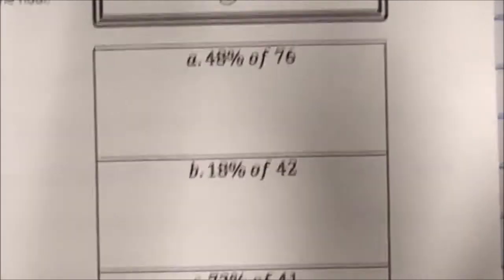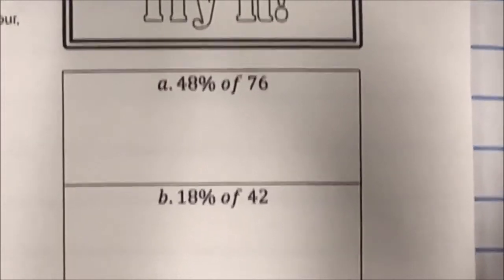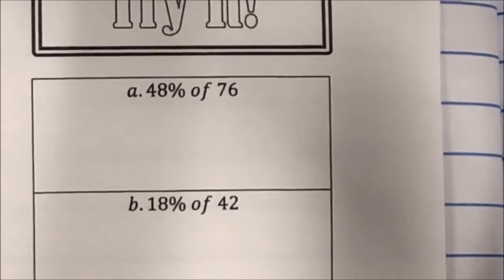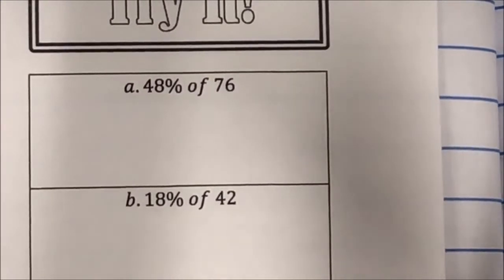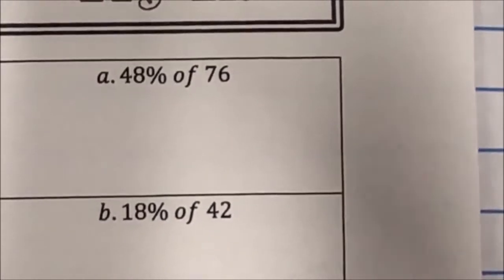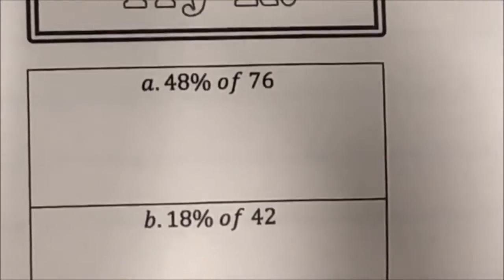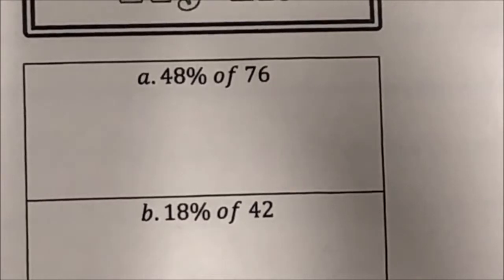All right, there are 4 try-it problems on this page, so go ahead, pause the video, try them out. When you're done, we will go over them together. Now that you've tried the try-it problems on your own, let's go over them together. The first one is 48% of 76.